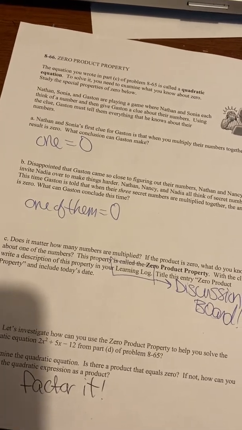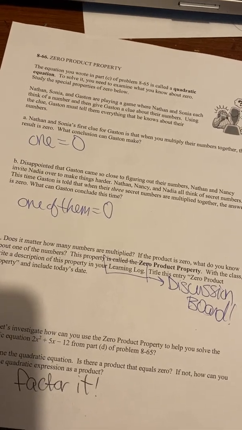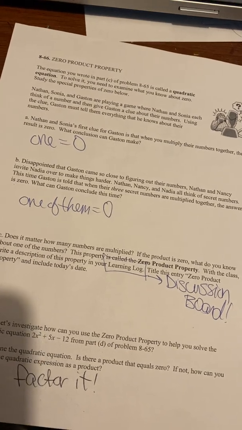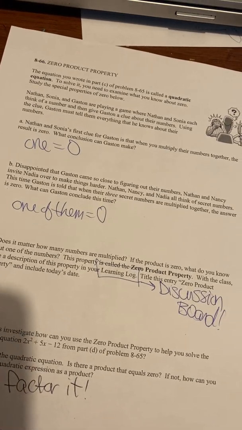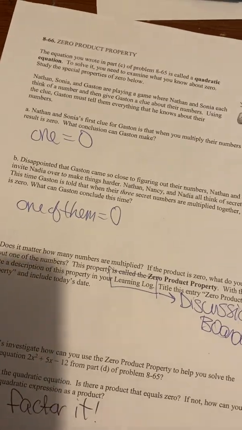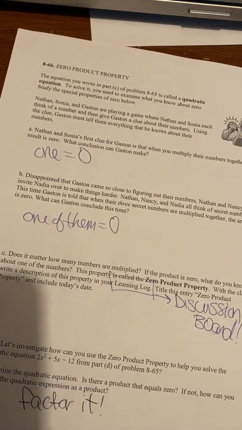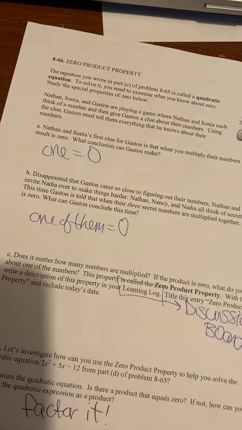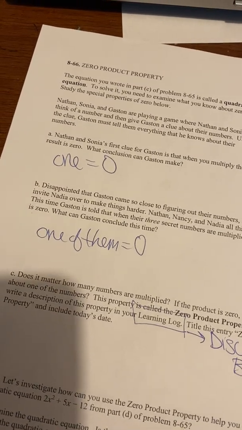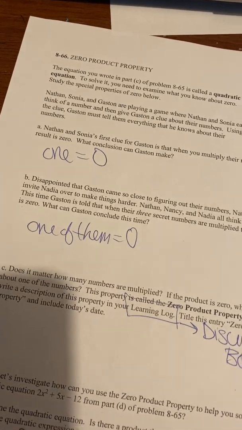Nathan, Sonia, and Gaston are playing a game where Nathan and Sonia each think of a number and then give Gaston a clue about their number. Using the clues, Gaston must tell them everything that he knows about their number. Nathan and Sonia's first clue for Gaston is that when you multiply their numbers together, the result is 0. What conclusion can he make? Well, one of them would have to have 0, because if you're going to multiply numbers together, the only way to get a 0 is if one of them is a 0.